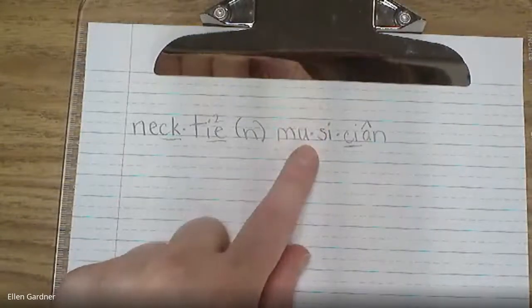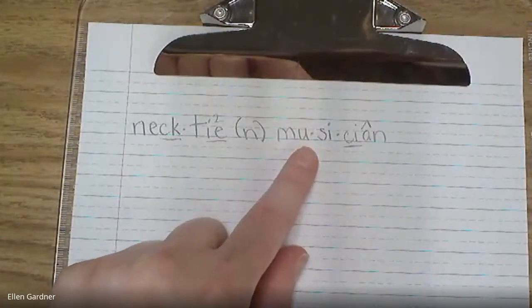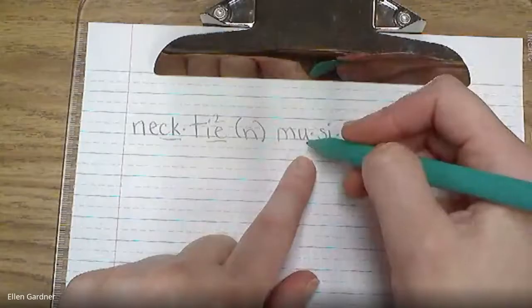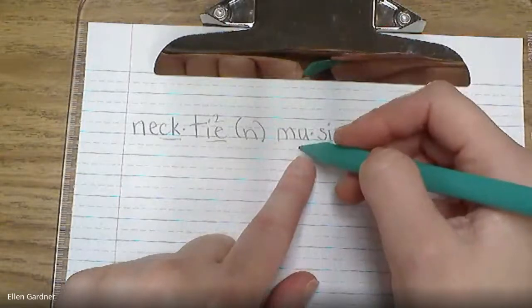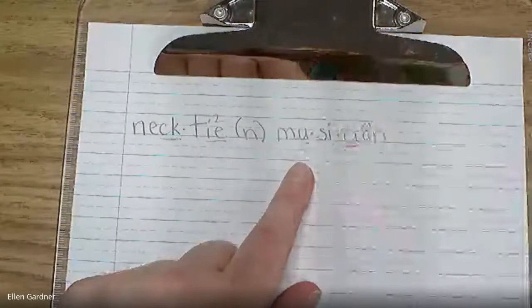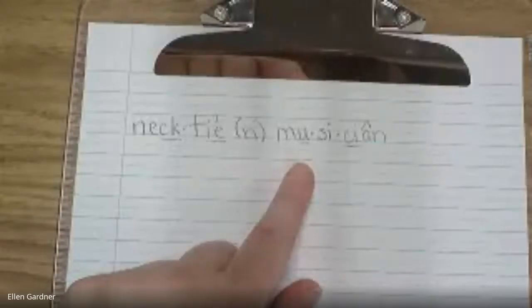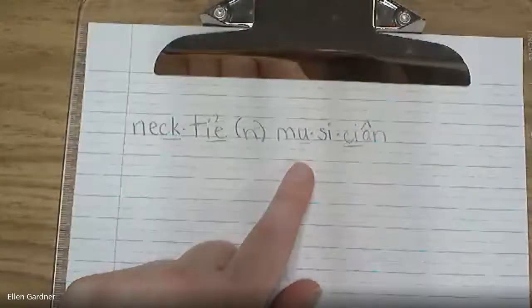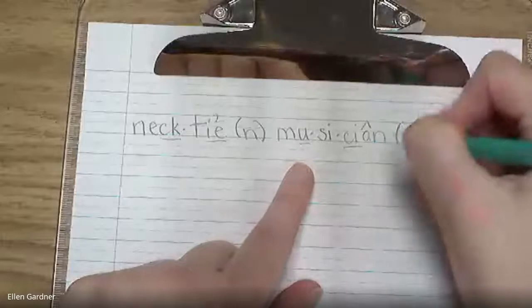Excellent. And one more marking in the first syllable. Do you know what it is? Thinking cap the u. Not exactly. We say musician. So it's actually you saying its name. We'll underline it. And Arianch, what part of speech do you think this is? A noun. If a musician is a person. Good, a noun.